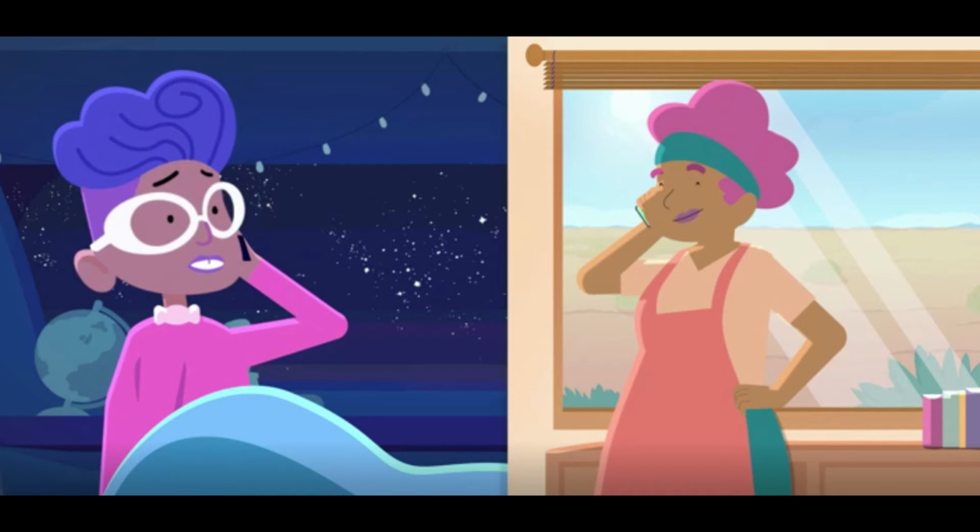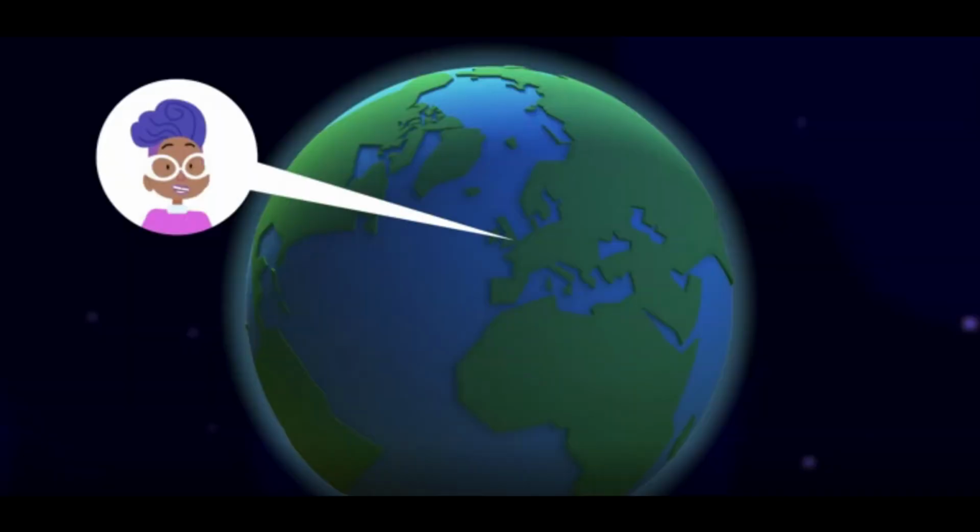Have you ever been to a different country and rung home and wondered why the time was different? Or have you had to change your watch on the plane to match the new time? If I was going to ring someone in Australia right now, would it be their daytime or their nighttime? We need to remember that the Earth is constantly and steadily turning on its axis.